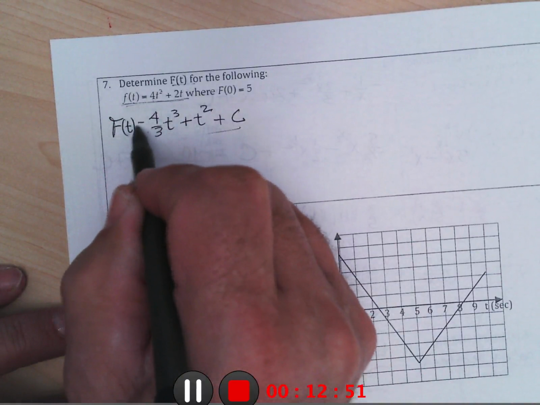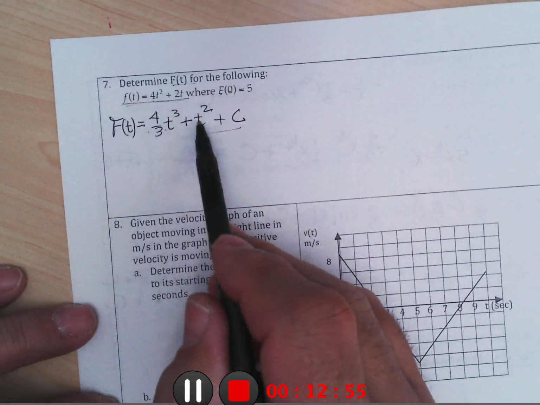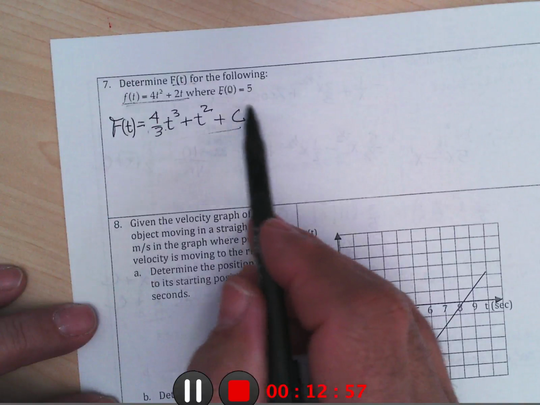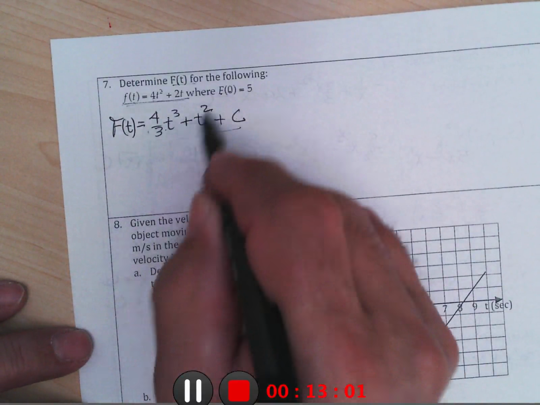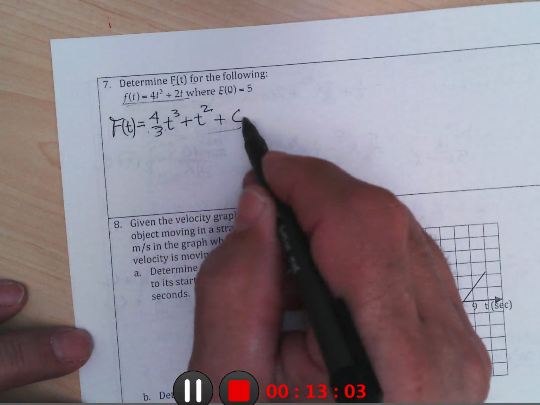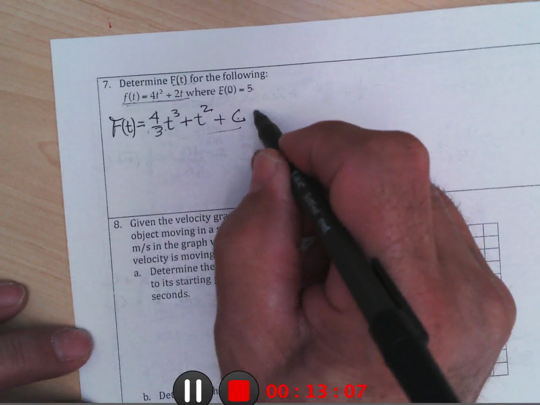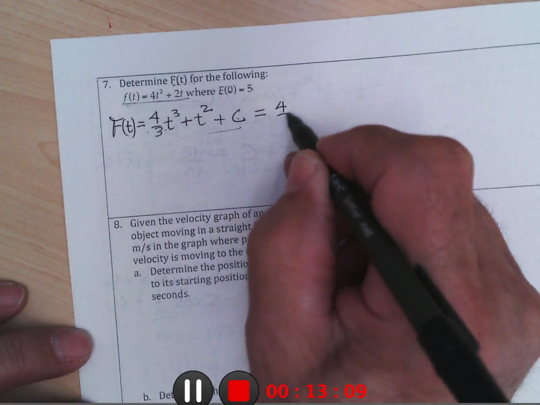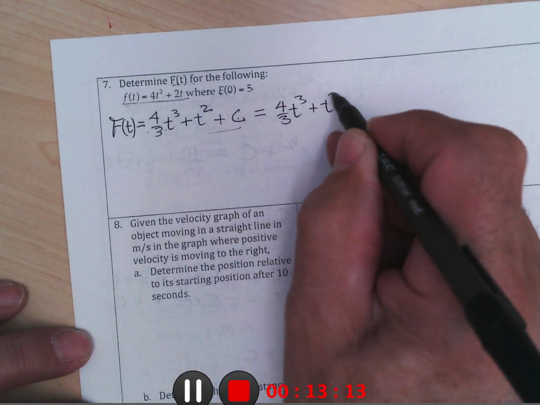But if F of 0 is supposed to be 5, and we put 0 into this, we would get C. So that tells us that this part would be 0, and so this would have to be 5 to come out with 5. So C has to be 5, so our final answer is 4/3 t to the 3rd plus t squared plus 5.